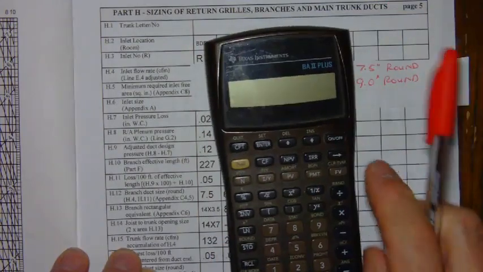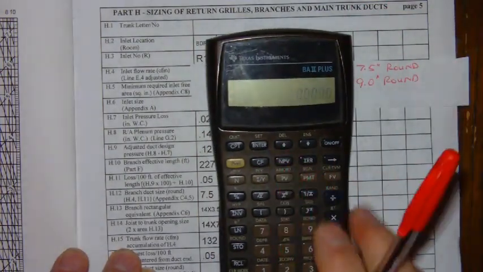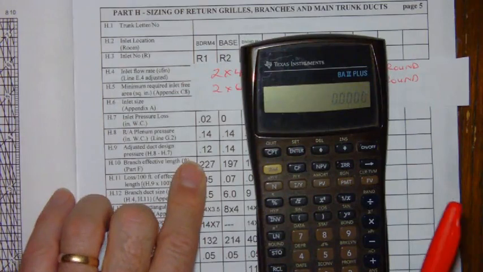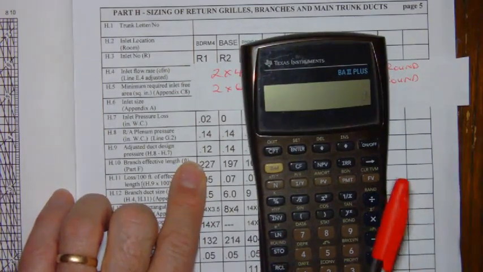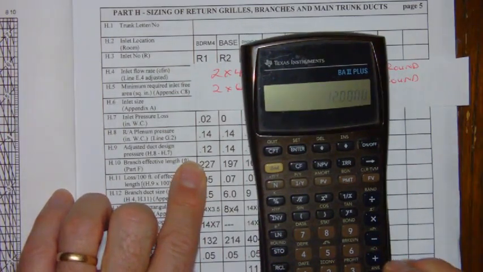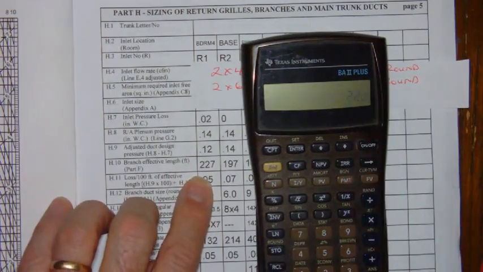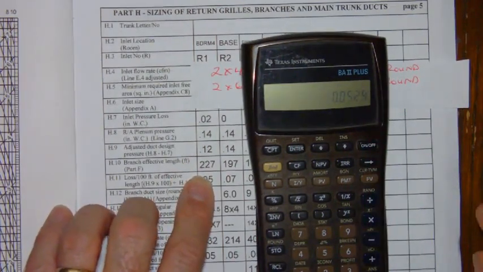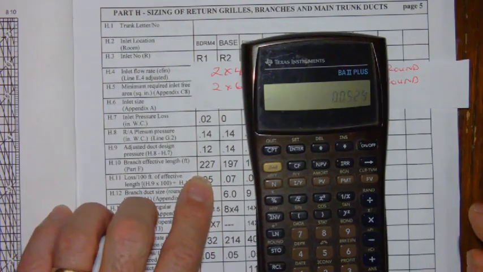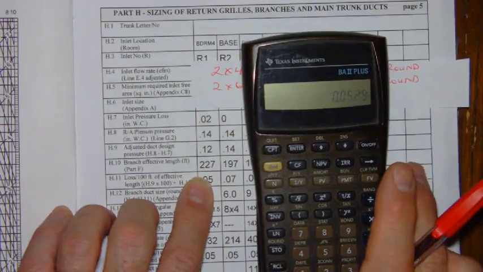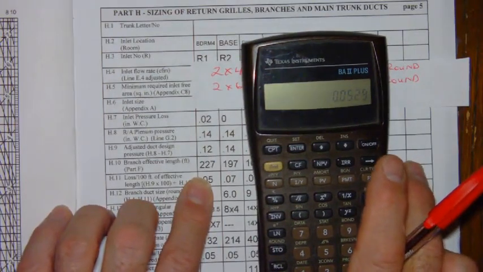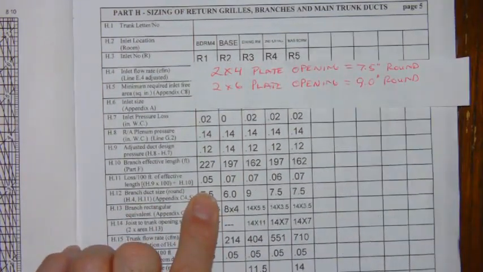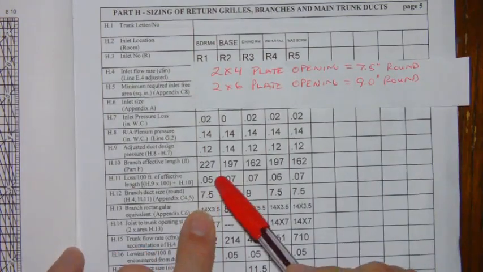If we look at the calculator, 0.12 times 100 divided by 227, we get 0.0529, so that's 0.053, and at this point we would just round down to 0.05. That gives us our loss per 100.